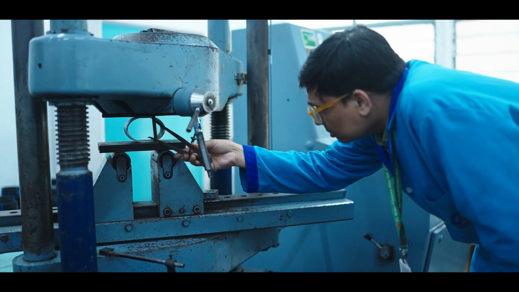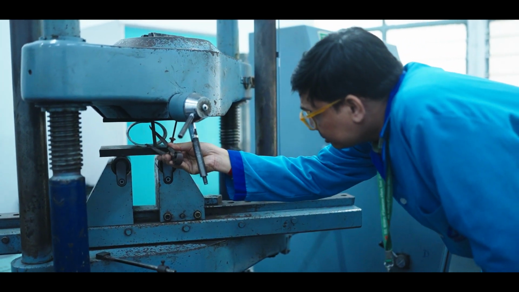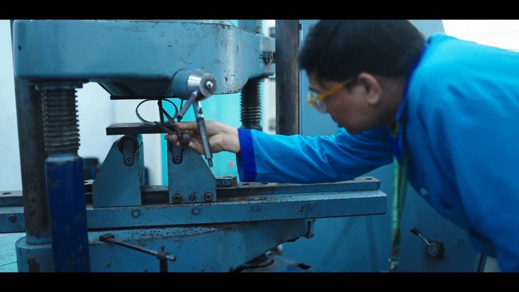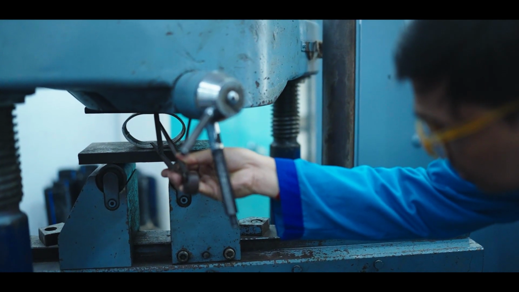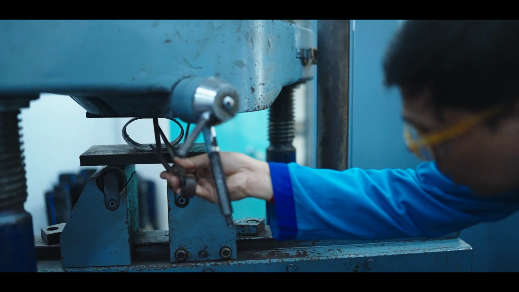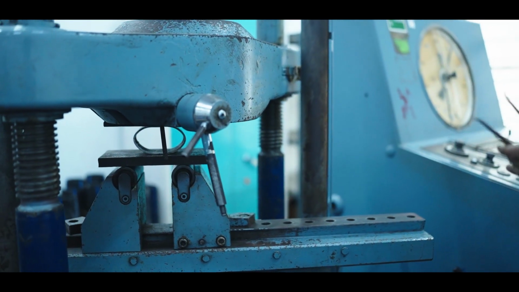This test proves the tube can handle being squished or pressed in real-life situations, like during construction or under heavy loads. By passing the flattening test, steel tubes show they are ready to be part of strong and reliable structures.